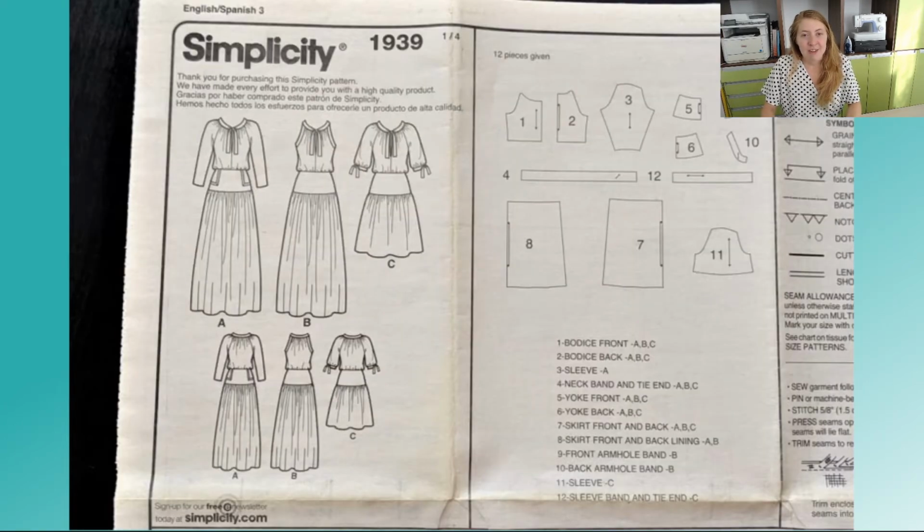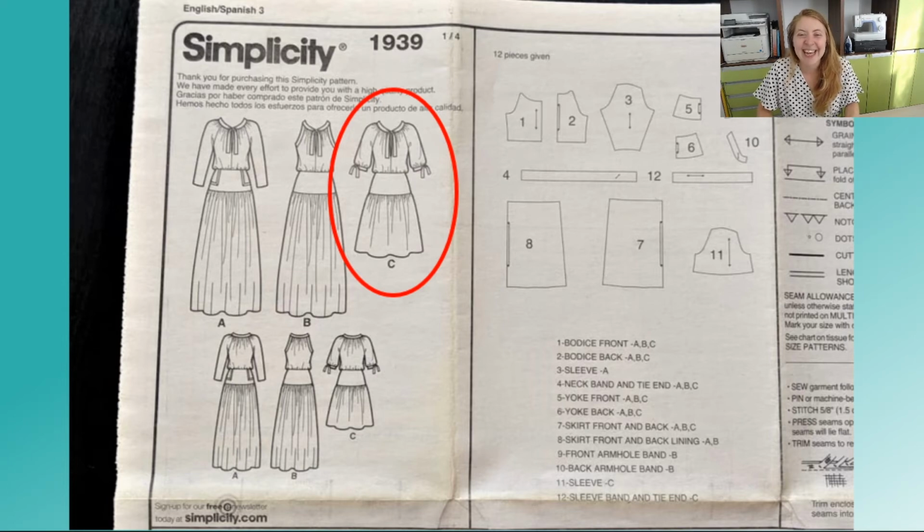So if I zoom in on this, let's continue with our variation C example, okay? So again, we're making dress C. Beautiful, so exciting. Now, we're gonna look over at this big list of pieces, okay? I know they're kind of funny shapes, but the more that you sew, the more familiar these pieces will look to you.